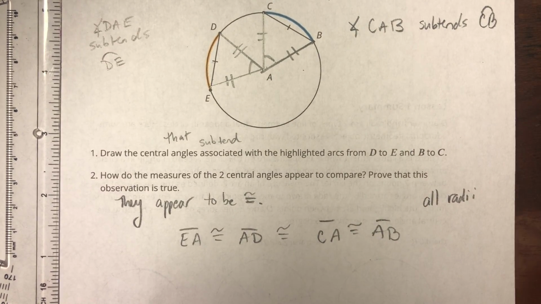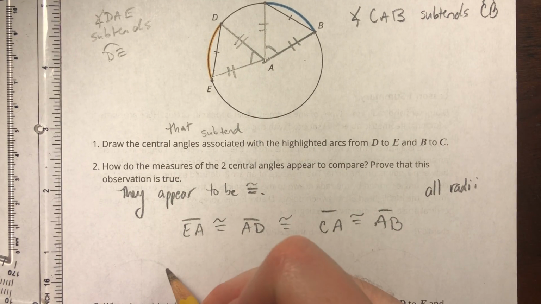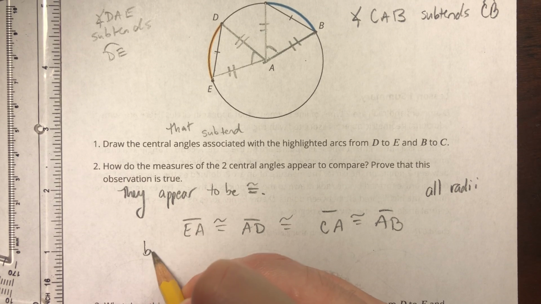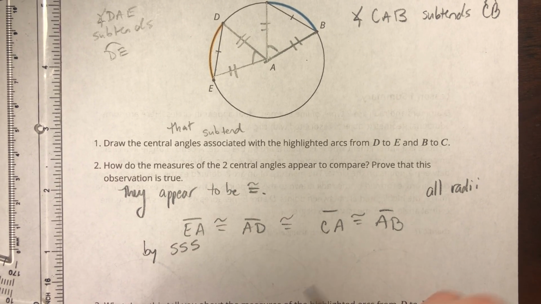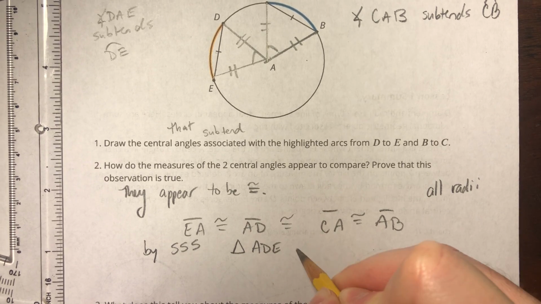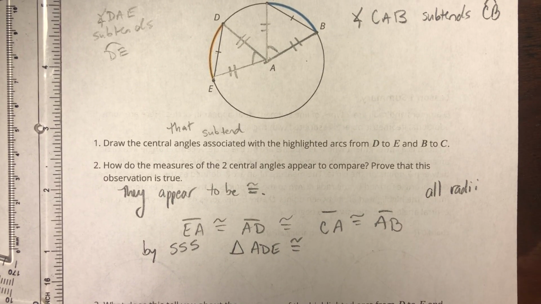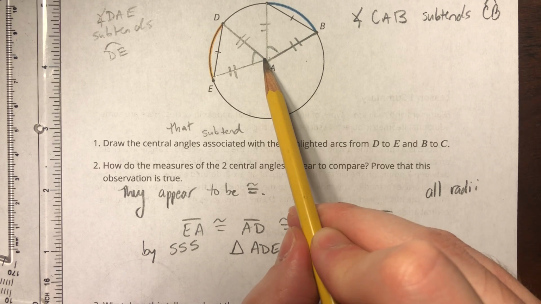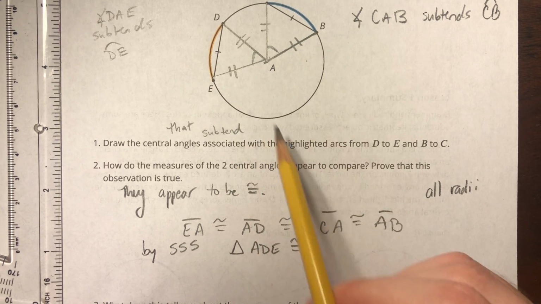Now, what postulate tells me that these two triangles are congruent? I know by SSS that triangle ADE is going to be congruent to triangle, going angle to 2, 1, 2.